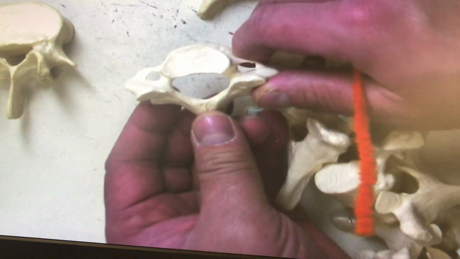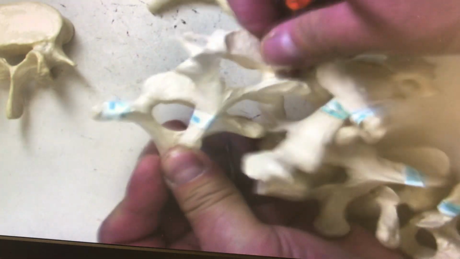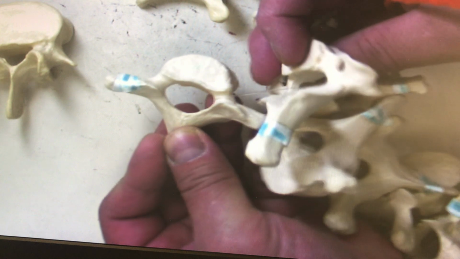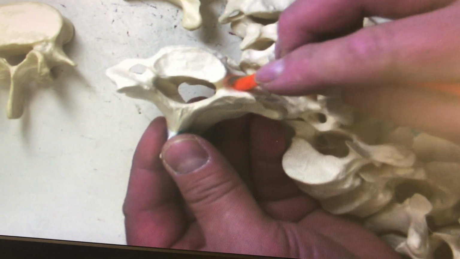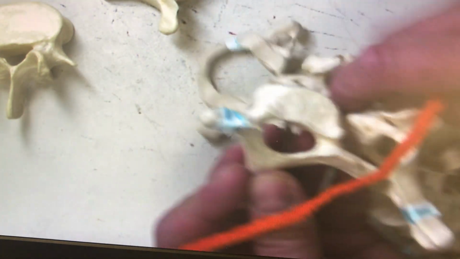So here's cervical, and here's the first thoracic vertebrae. They look very similar. The last cervical, first thoracic. How can we tell one apart? Last cervical has the holes. First thoracic has no holes on the sides. And that's true for all thoracic and lumbar vertebrae. There is no transverse foramen.